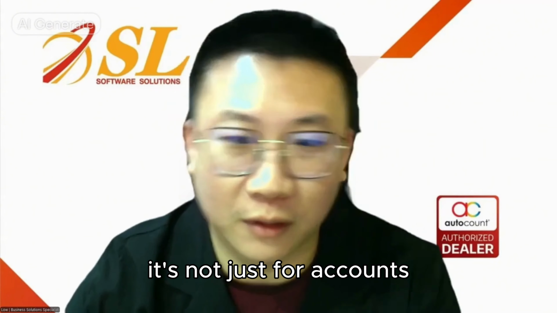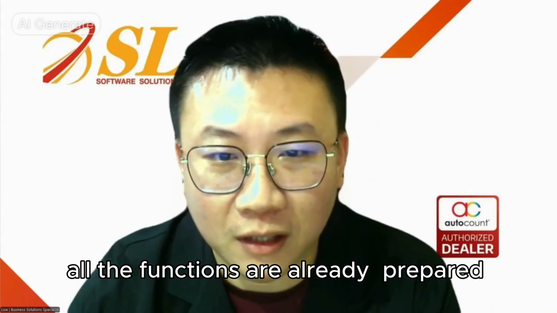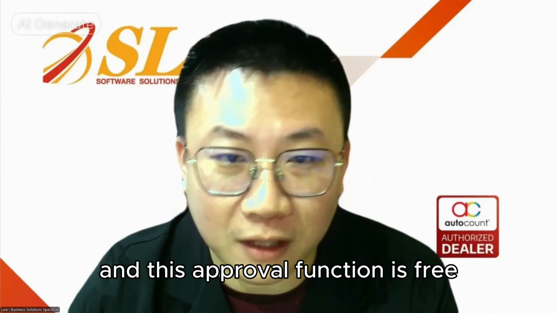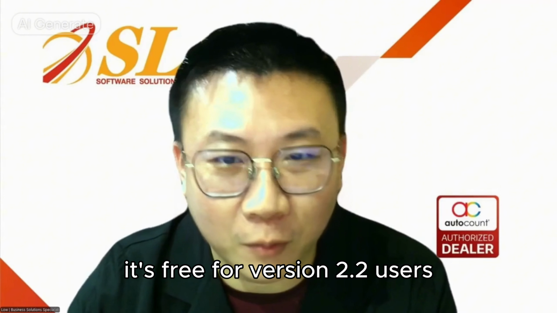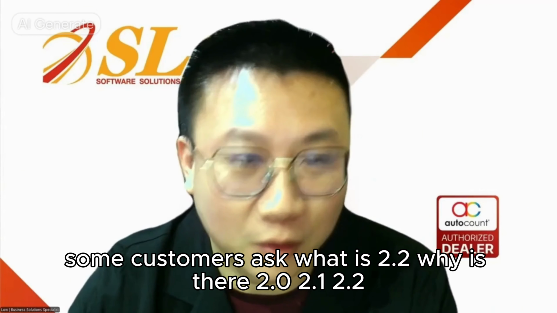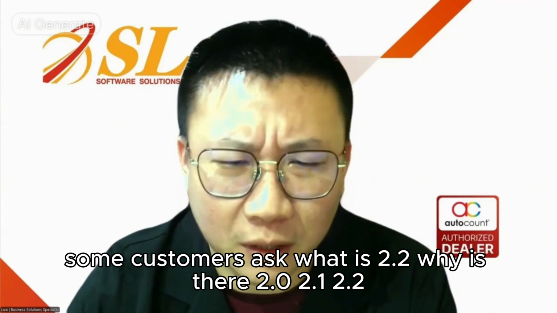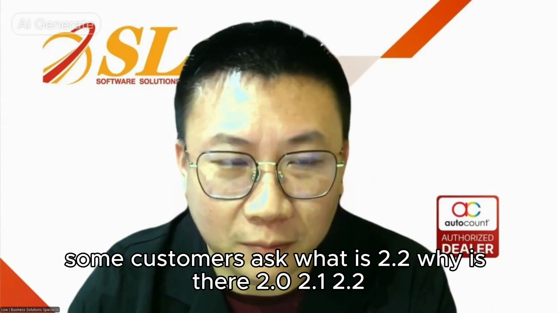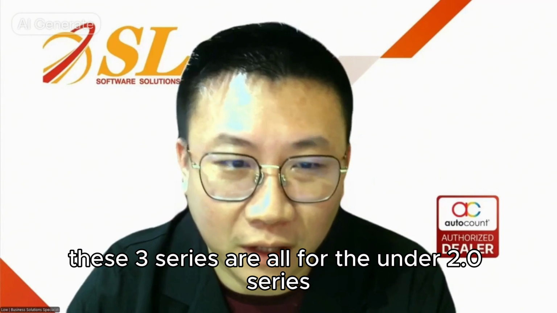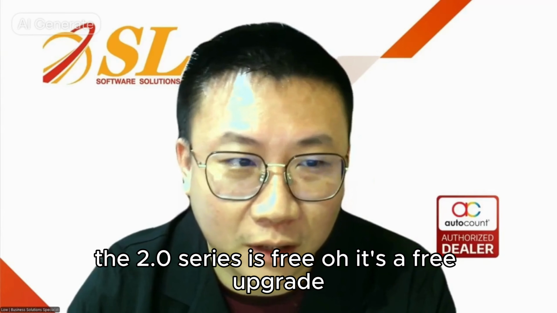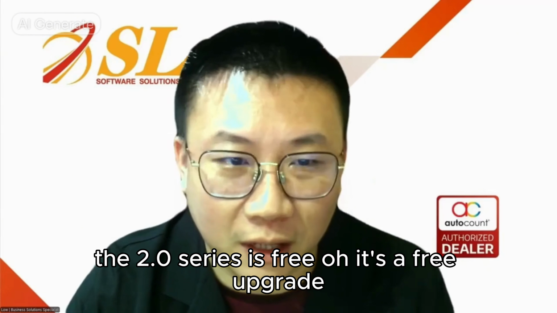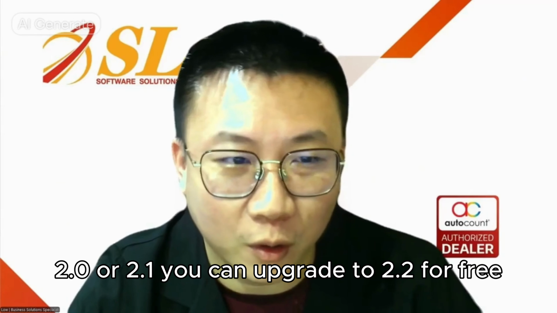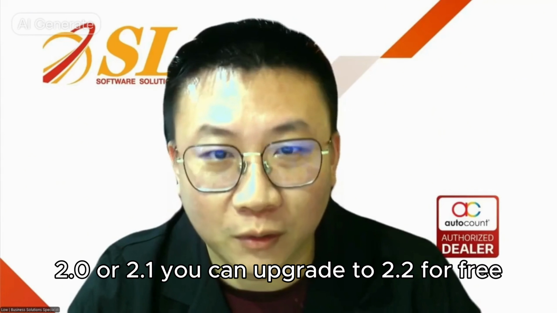It's not just for accounts. All the functions are already prepared. And this approval function is free. It's free for version 2.2 users. Some customers ask, what is 2.2? Why is there 2.0, 2.1, 2.2? These three series are all under the 2.0 series. It's a free upgrade. Whether you are 2.0 or 2.1, you can upgrade to 2.2 for free.